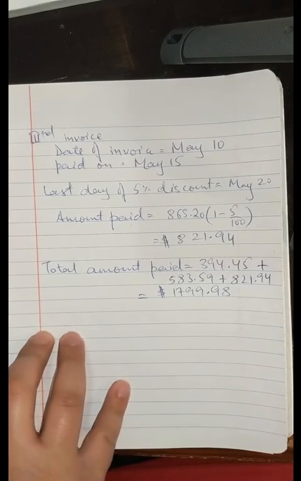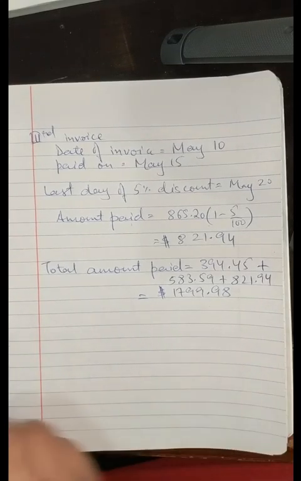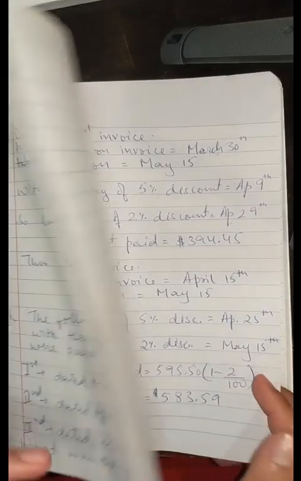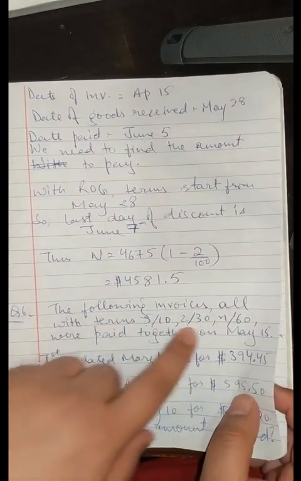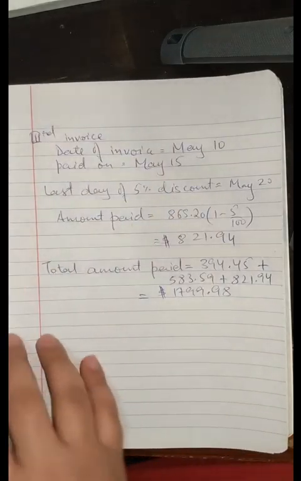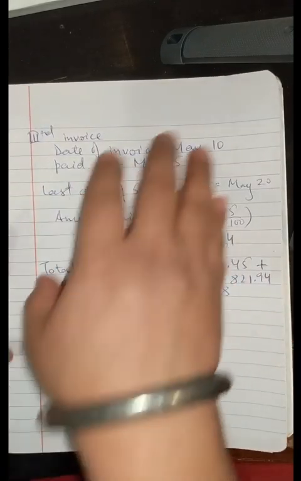Okay, so these are the invoices and payment terms. That's all for this lecture.